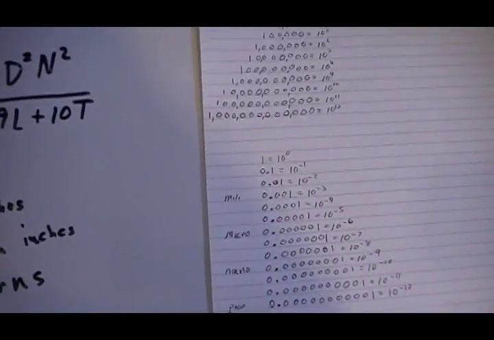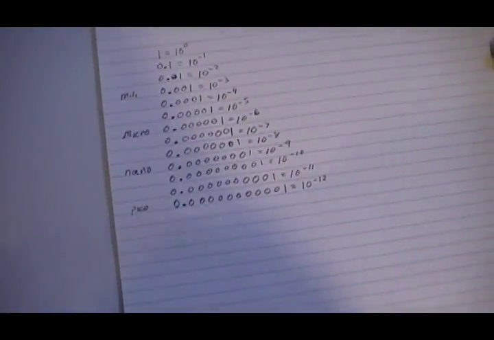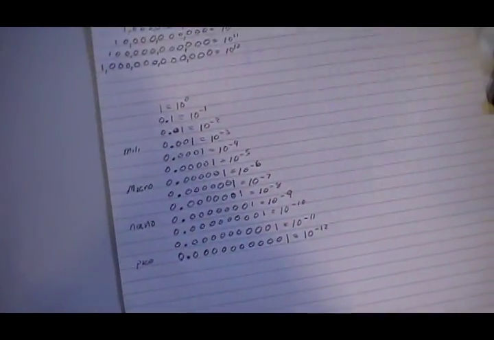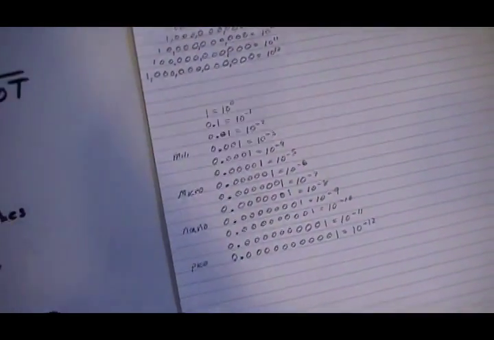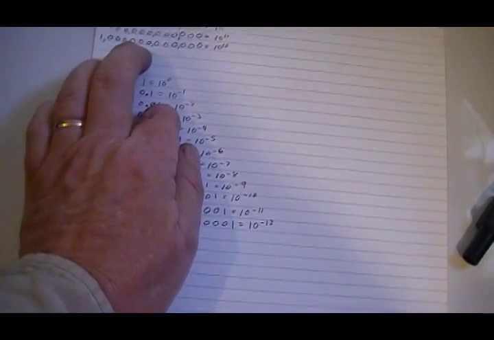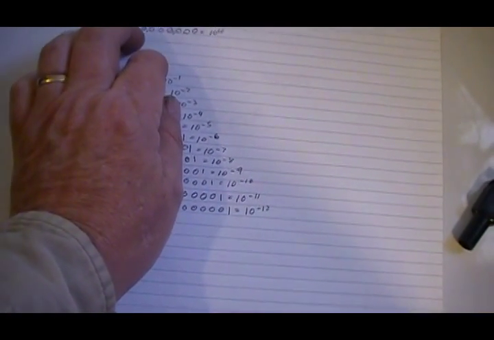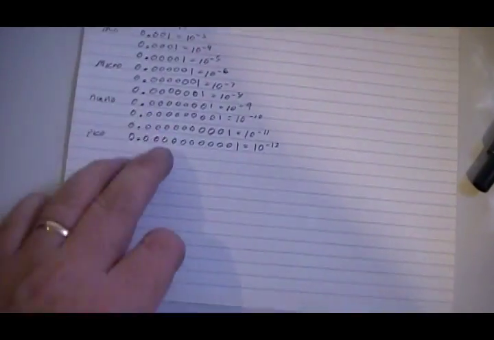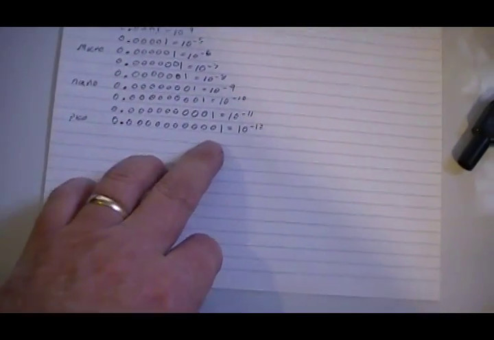You've heard of microfarads and nanofarads and picofarads, and microhenries, and what all that means. Well, in scientific notation, picofarads is 10 to the minus 12th, nanos 10 to the minus 9th, micros 10 to the minus 6, millifarads would be 10 to the minus 3rd. Here's your number designations.